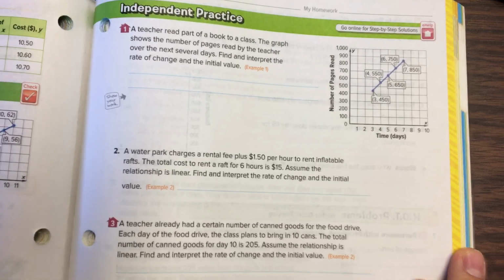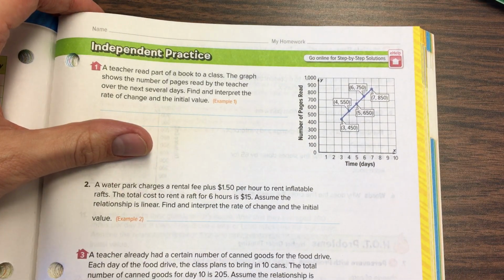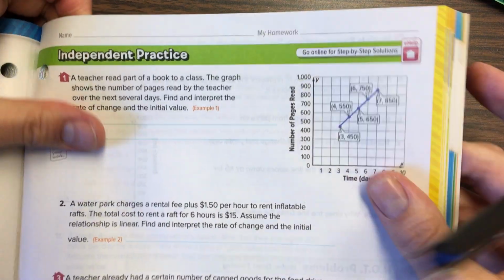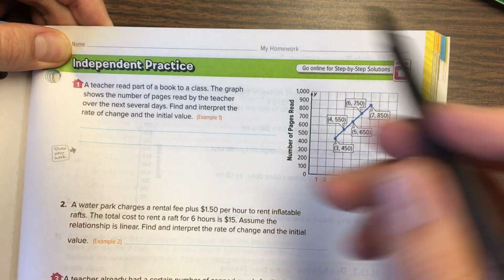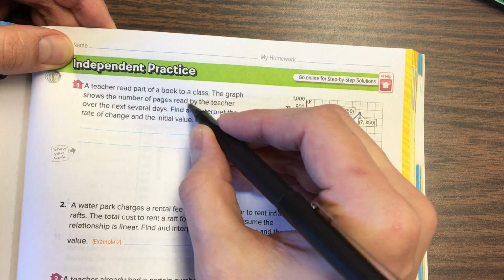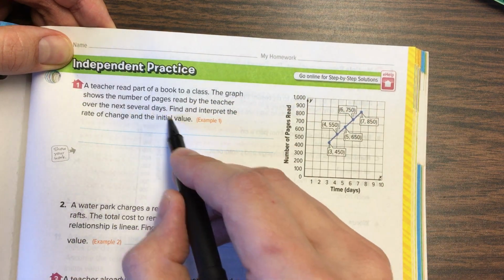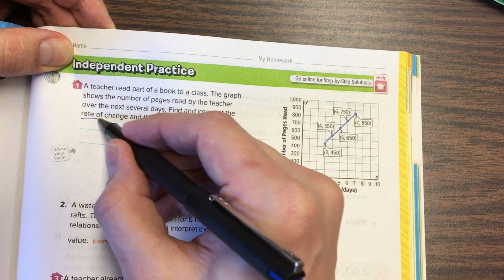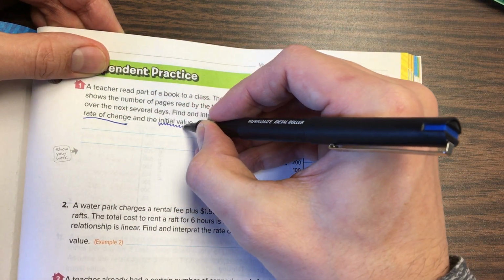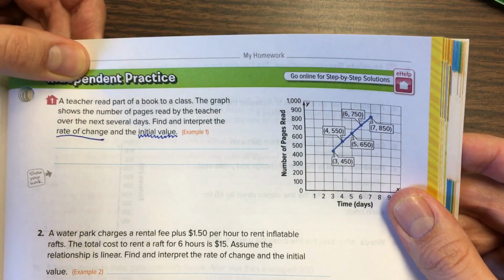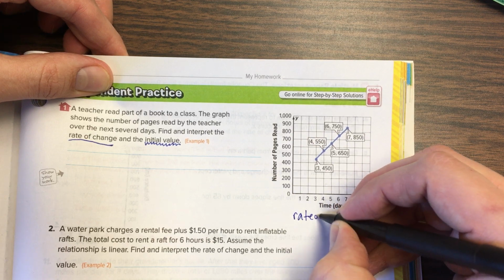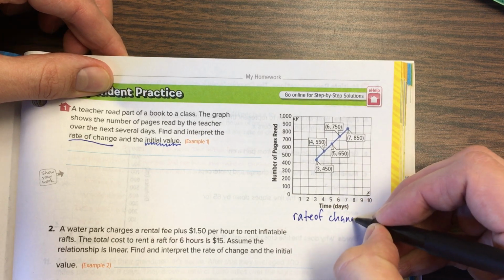You don't need your book, you can just follow along with mine because I know a lot of you have it at school and you obviously can't get to it. This is maybe a good introduction. It says, a teacher read part of a book to class. The graph shows the number of pages read by the teacher over the next several days. Find and interpret the rate of change, that's the slope, and the initial value. So these questions today are going to be very similar. They're going to ask you for these things, and the rate of change is the slope. That's going to be pretty easy to see.